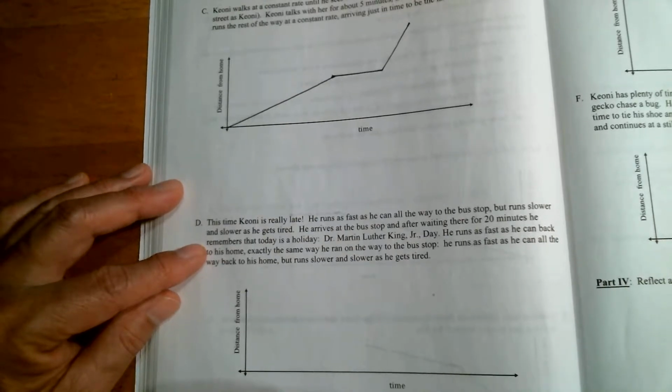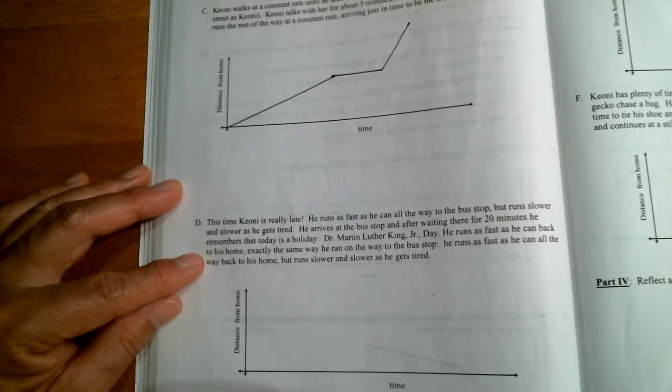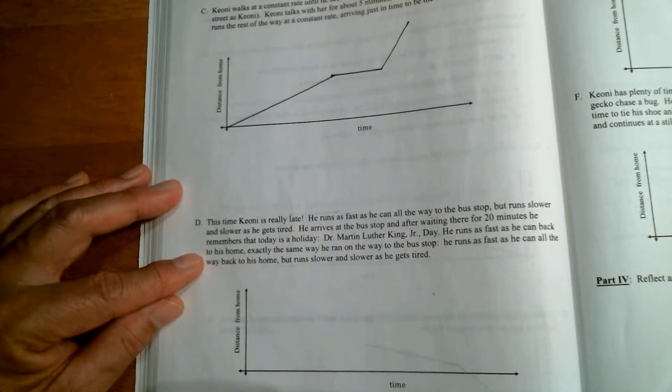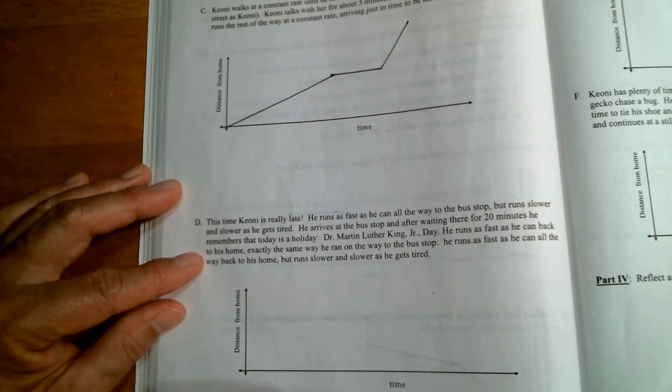He arrives at the bus stop, and after waiting there for 20 minutes, he remembers that today is a holiday. Martin Luther King Jr. Day. He runs as fast as he can back to home, exactly the same way he ran to the bus stop. Wow.